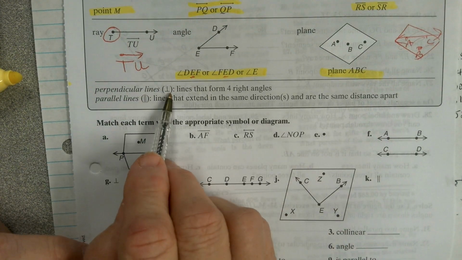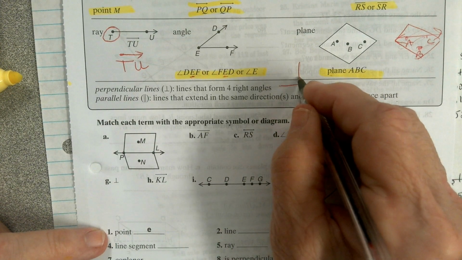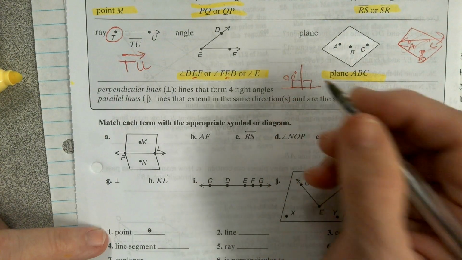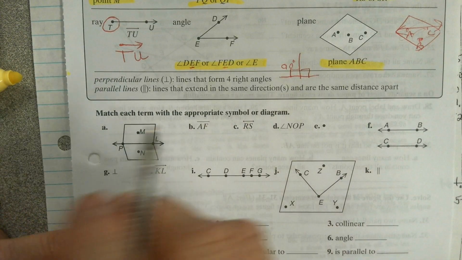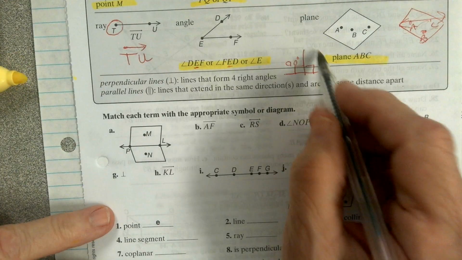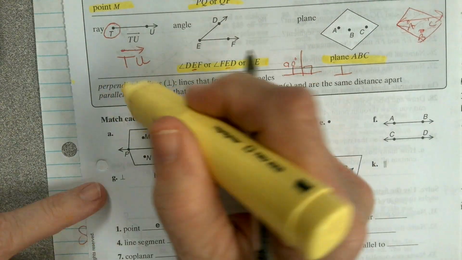Then perpendicular forms right angles, and every right angle is 90 degrees. Do you remember hearing that last year? Okay. So this is very important. And the perpendicular symbol is almost exactly like it looks, and they're naming it right here.